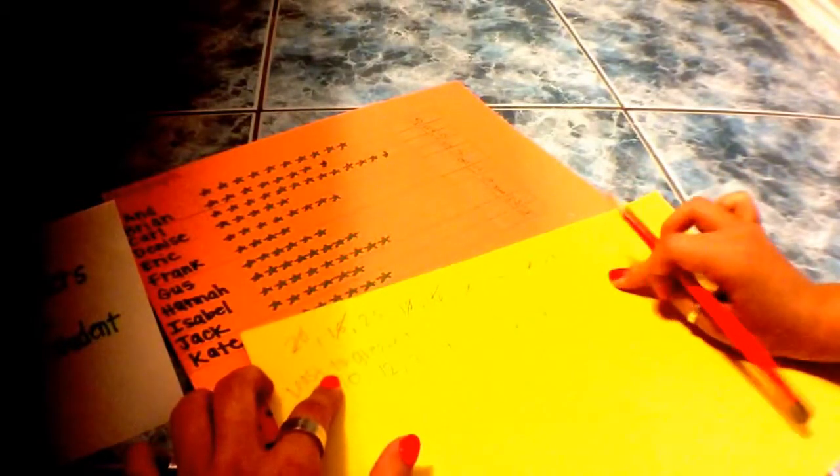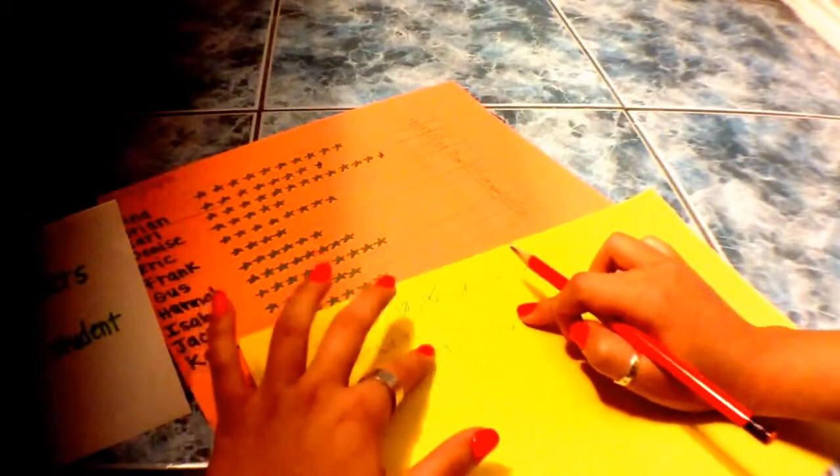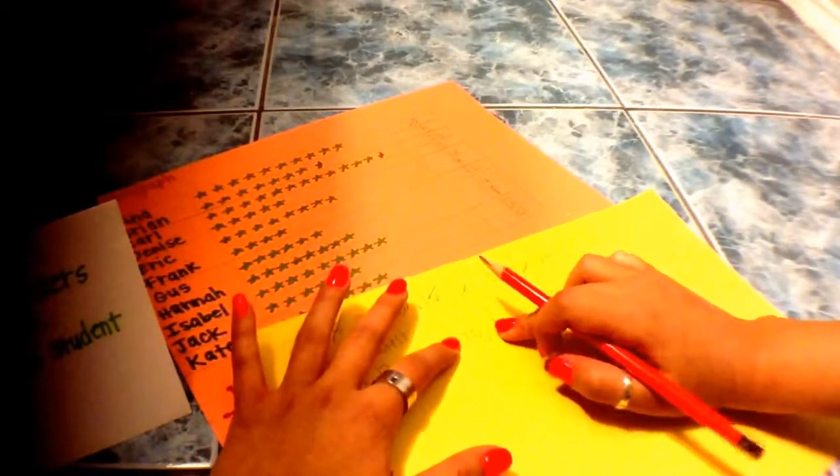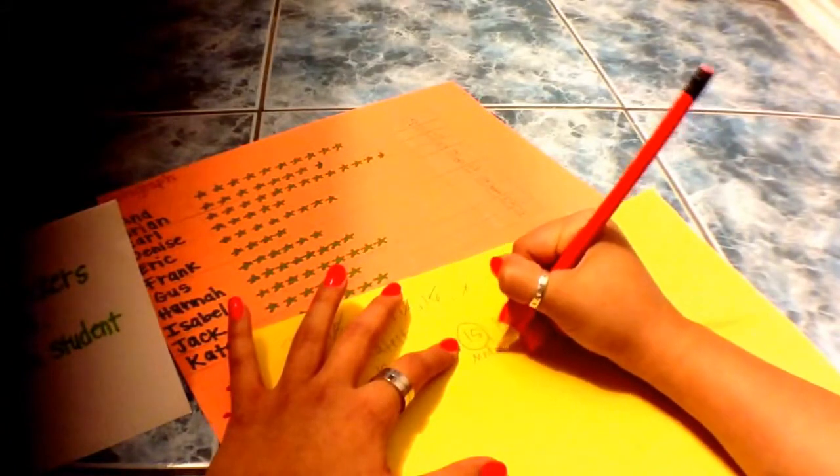So least to greatest. And next you're going to find the median, which means the middle number. So what I always do is I put my fingers on 2 numbers. I just keep going over each number until I get to the middle. And that's going to be the median, the middle number.